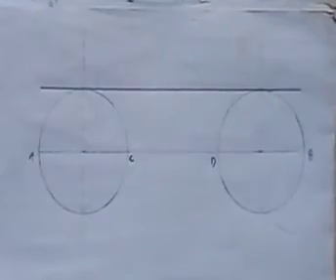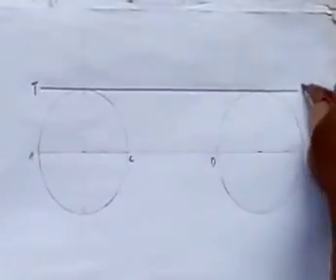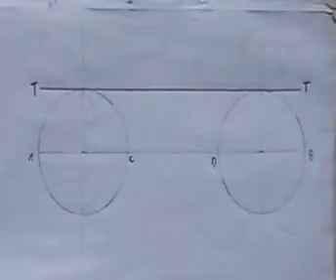So when I join those 2 points, here we have a tangent. Let's call it TT. This is called a common tangent, and it passes through these points. So this is how to draw a common tangent to two equal circles.